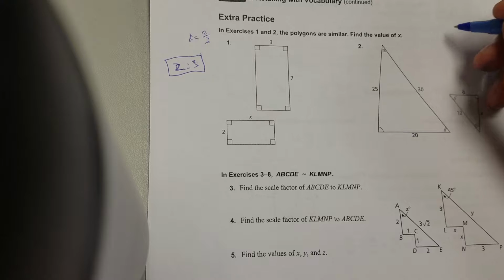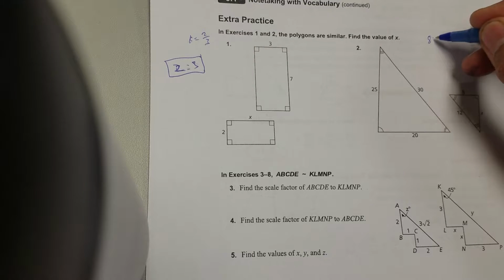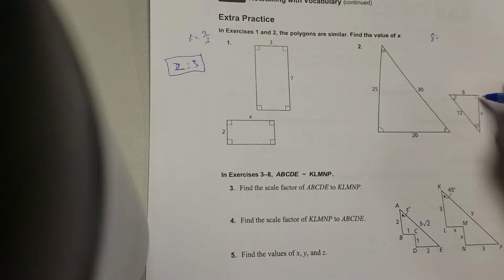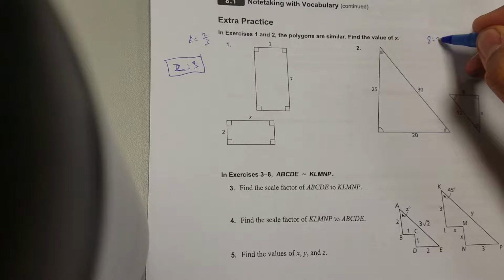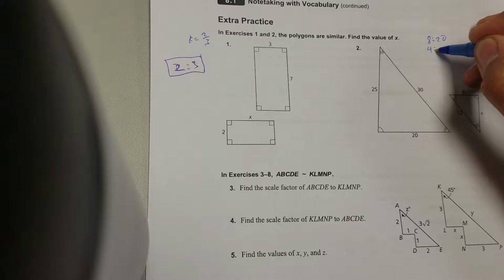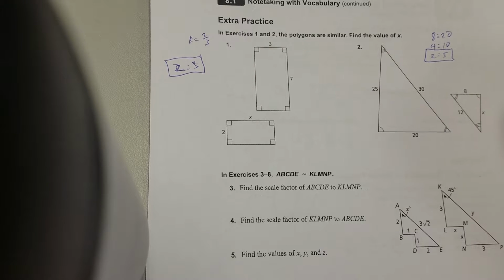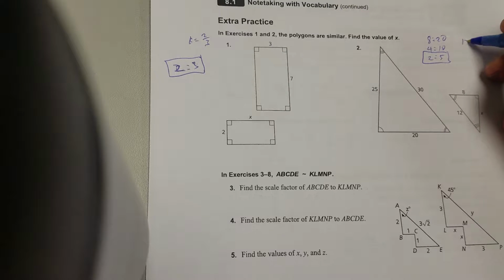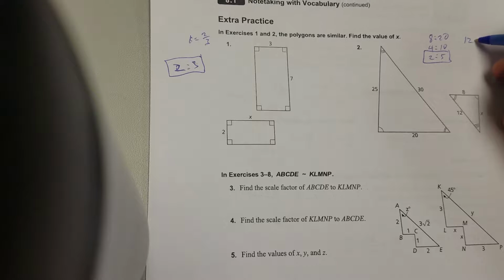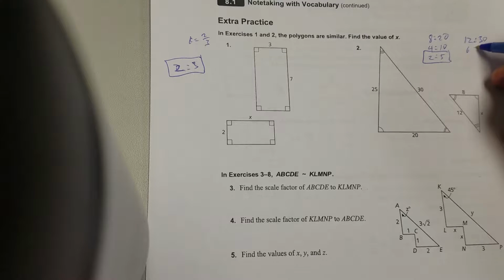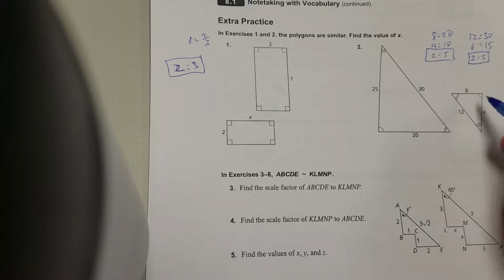Scale factor over here, you can call it 8 to 20, which reduces to 4 to 10, which reduces to 2 to 5. So this scale factor is 2 to 5. If you were to use 12 and 30, that reduces to 6 and 15, which also reduces to 2 to 5. So either way, the scale factor is always going to be the same.